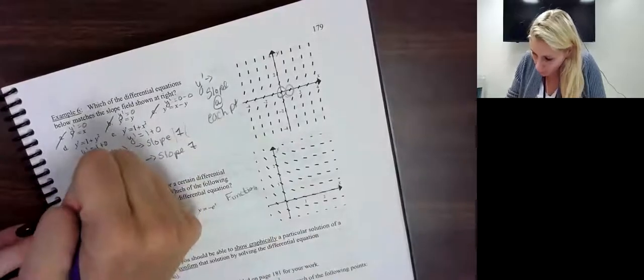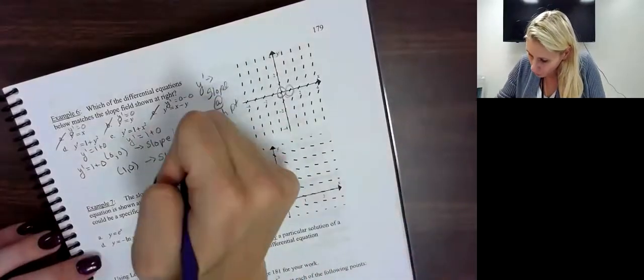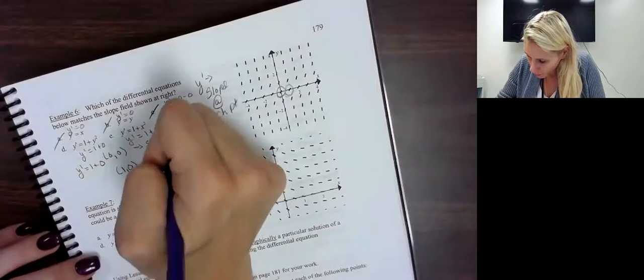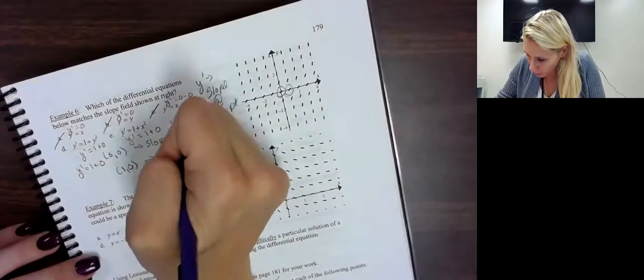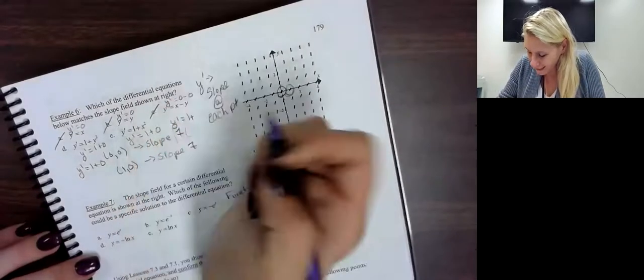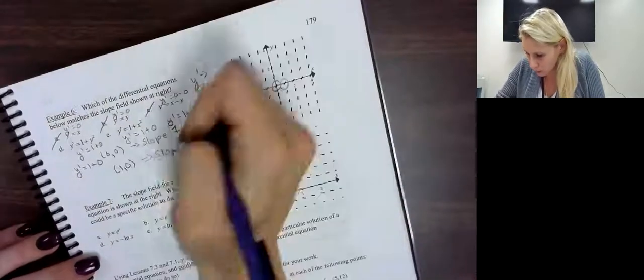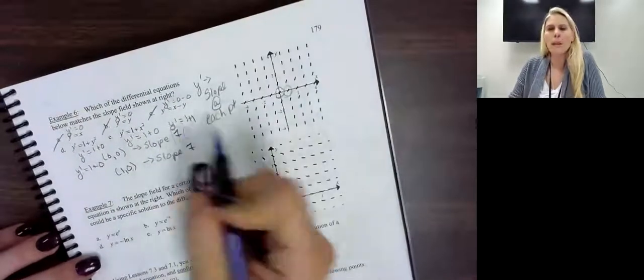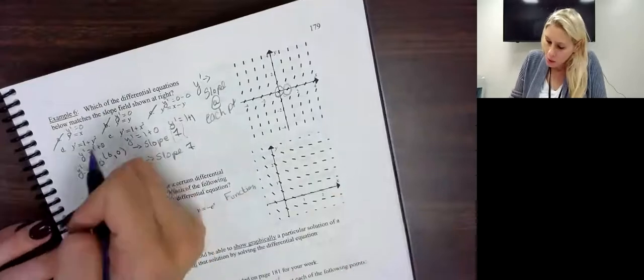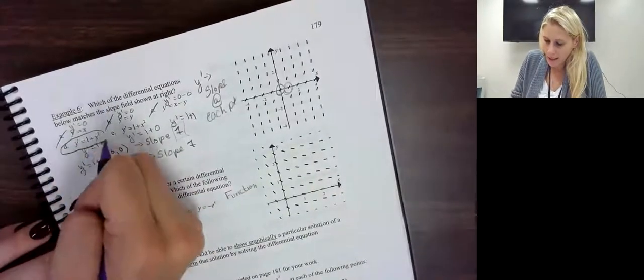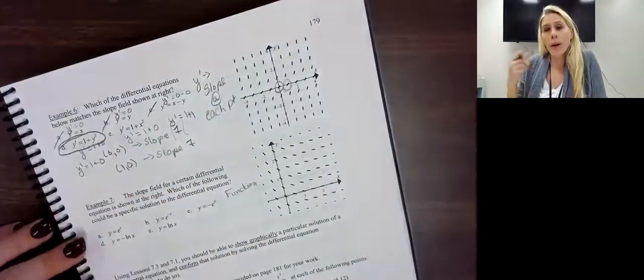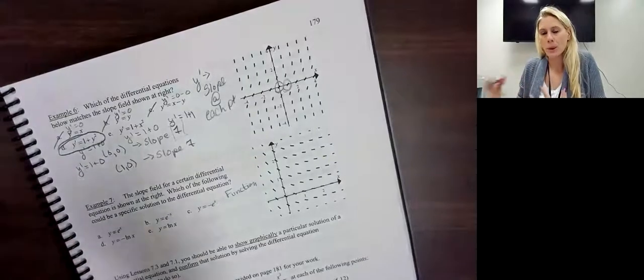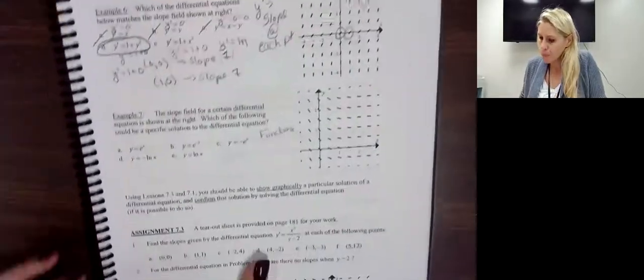It's 0, so that one worked. But if you look at this one now, we would get y prime equals 1 plus, well, x squared, that would be 1 squared, which is 1. Wait, 1 plus 1 is not 0. So the only answer I can get is D. So I had to go through 2 types of slope to be able to find this answer.